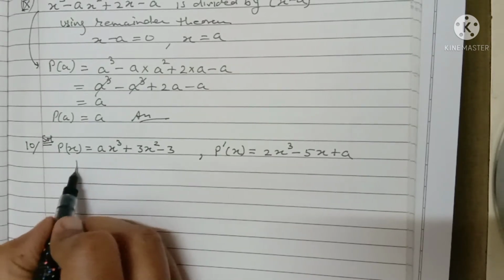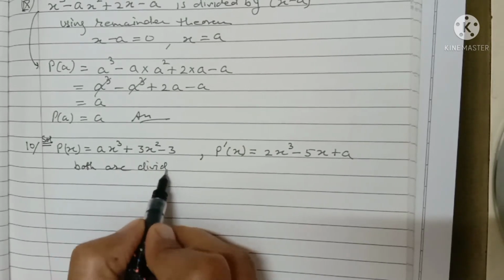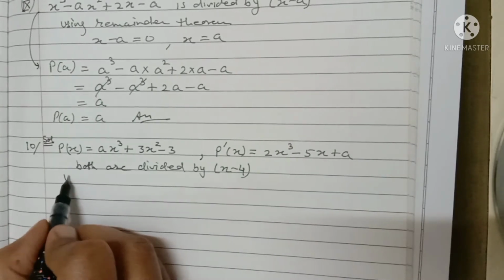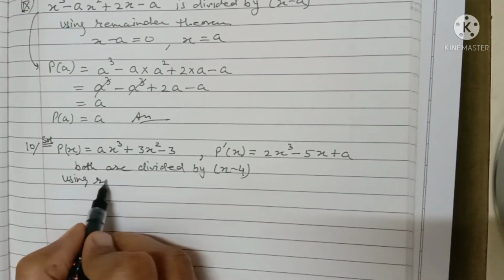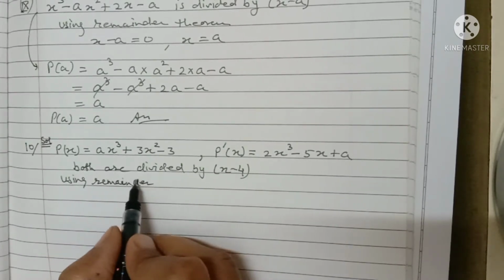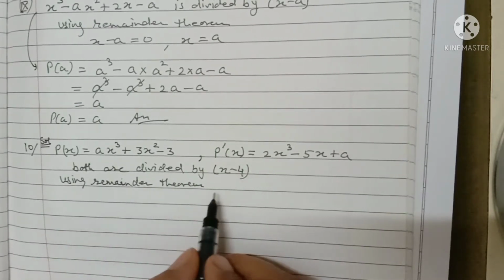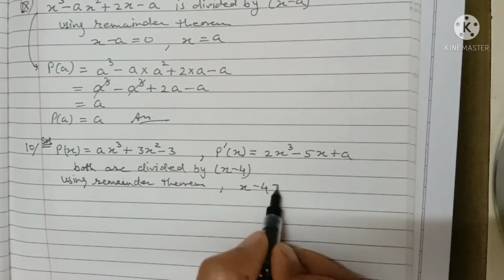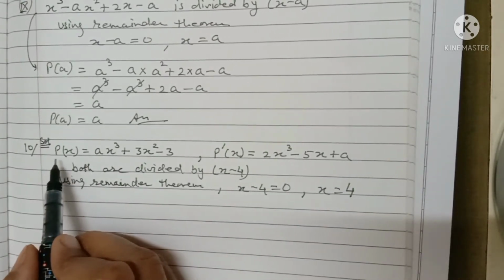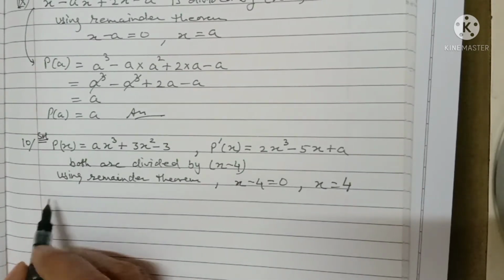So both are divided by x minus 4. So using the remainder theorem, we will put x minus 4 is equal to 0, or x is equal to 4. First we find the value P(4) from this polynomial.